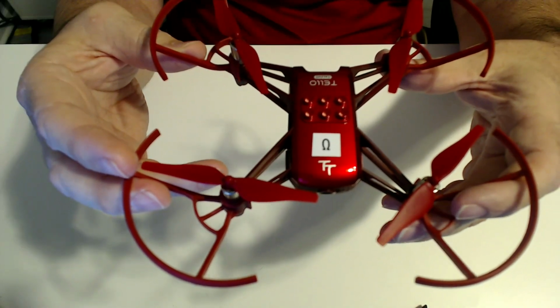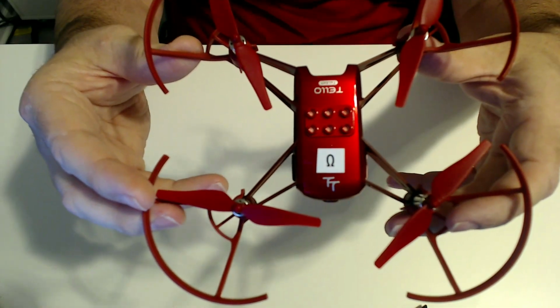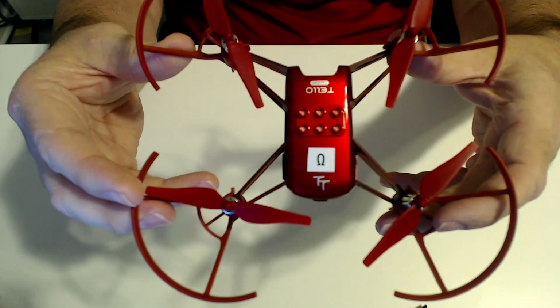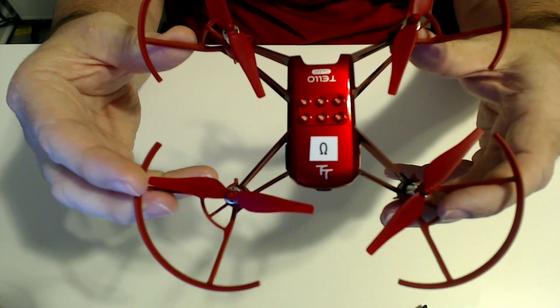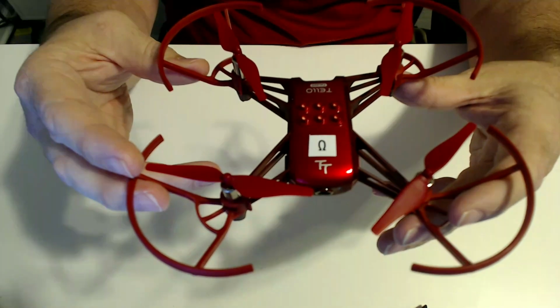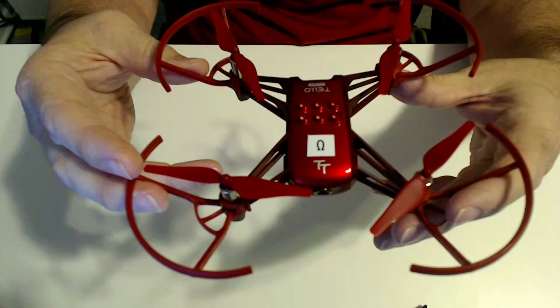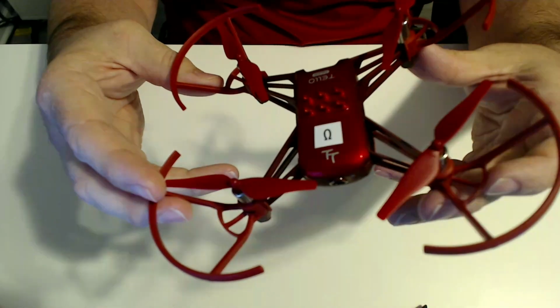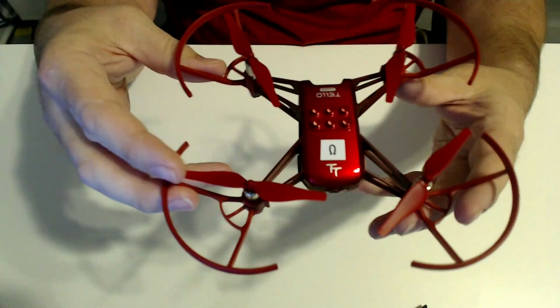When we decrease power to the front motors and increase power to the back motors, our aircraft will pitch forward and we will have thrust in a forward direction. And same goes for decreasing right front and right back and increasing left front, left back. We get a right roll where now the aircraft has thrust in the right direction.